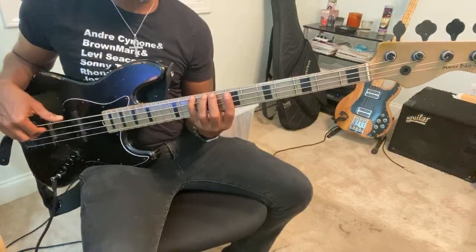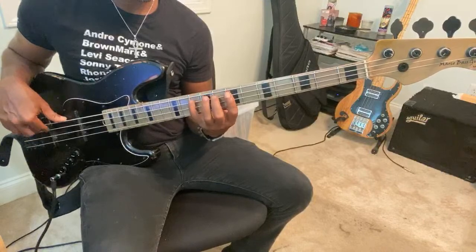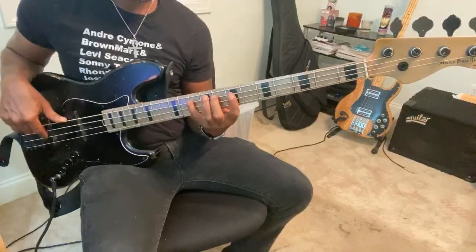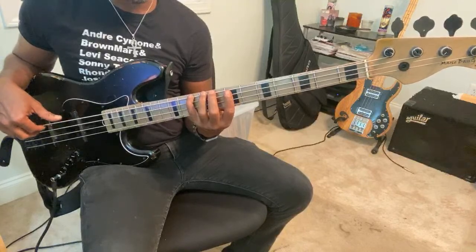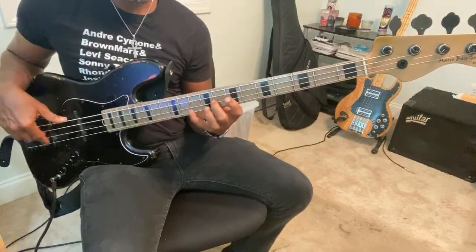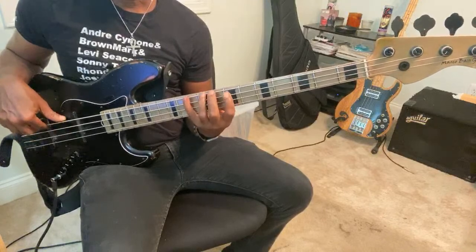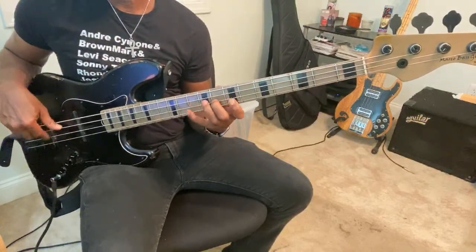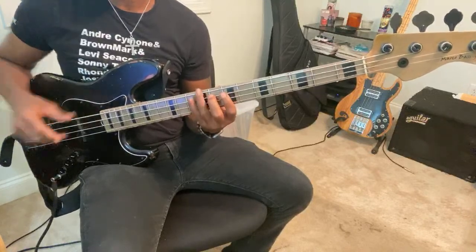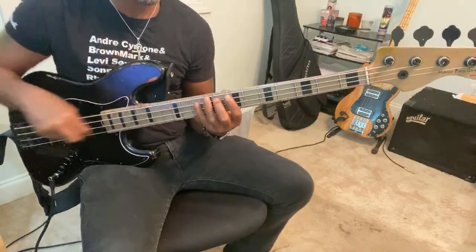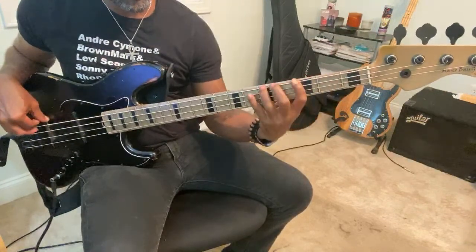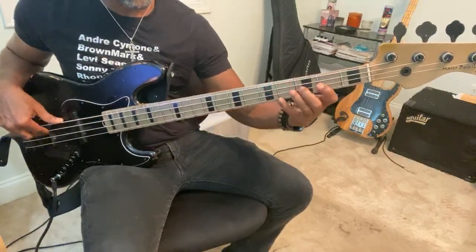There's D Aeolian, which is the relative minor of F. Oh shit, look at this. Right? So I'm starting to see all these little puzzle pieces happen. Aeolian. Ionian. Aeolian.